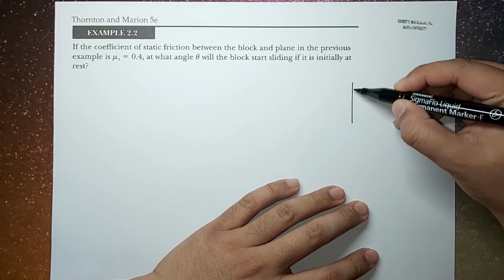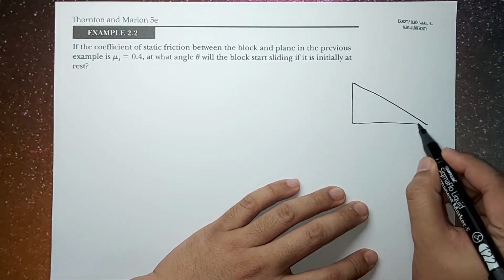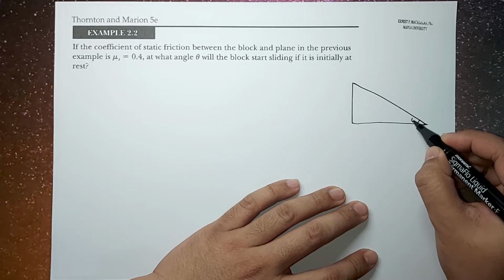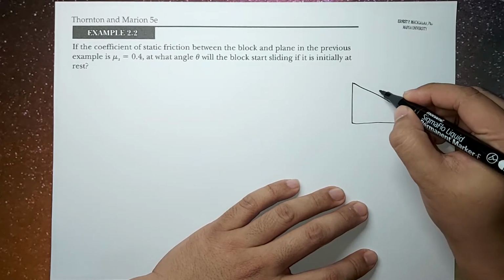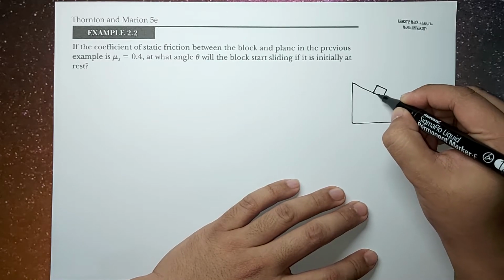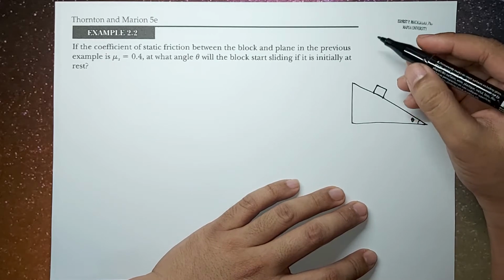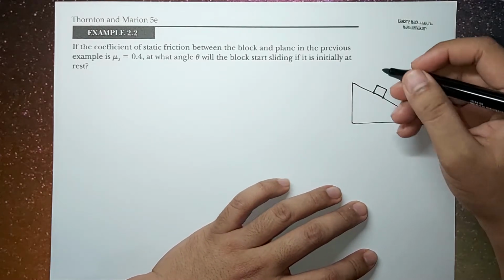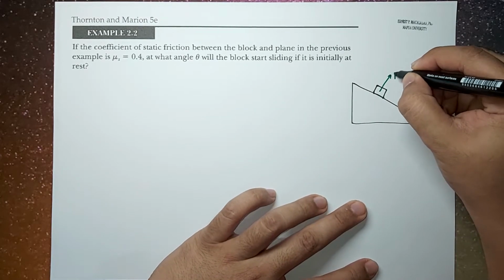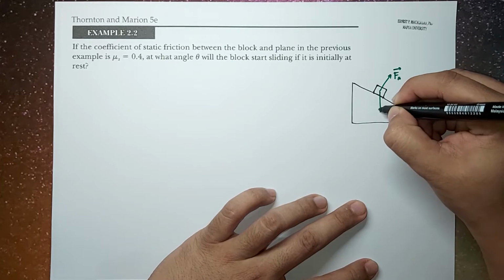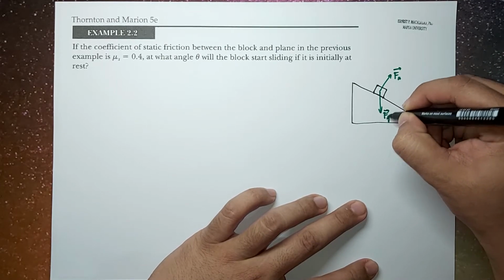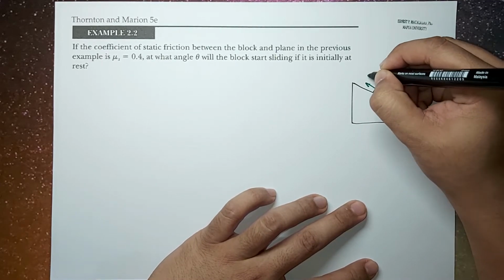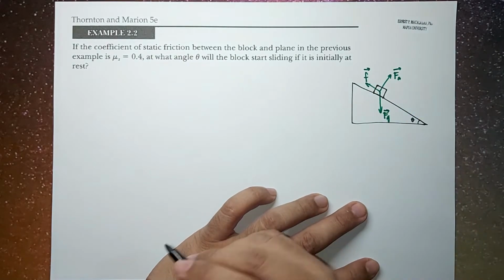So again, let's draw our block. So this is your inclined plane with angle theta. And then let's say this is your block. If, for example, we introduce now the friction, so that means instead of the usual normal force, gravitational force, we now have an introduction of your frictional force.